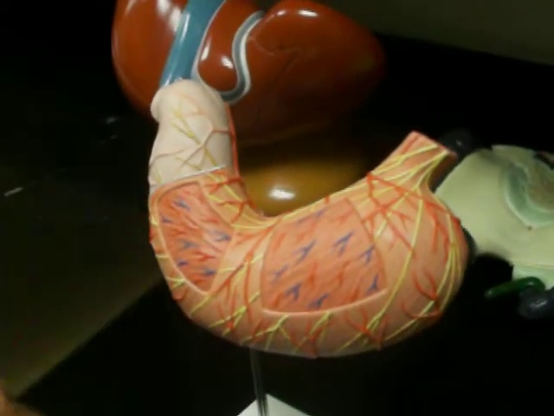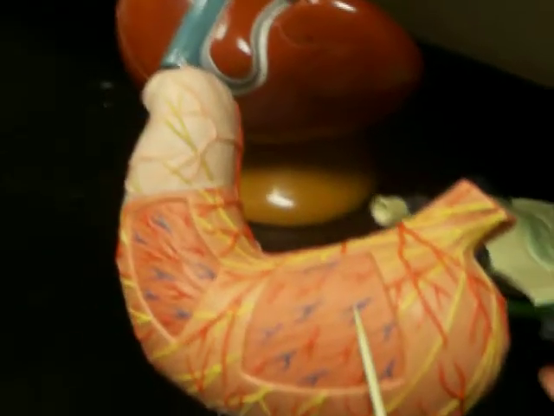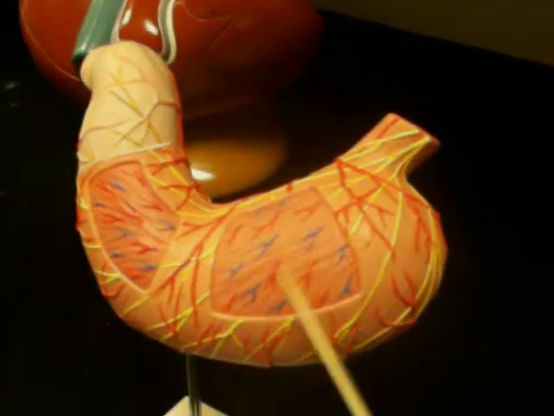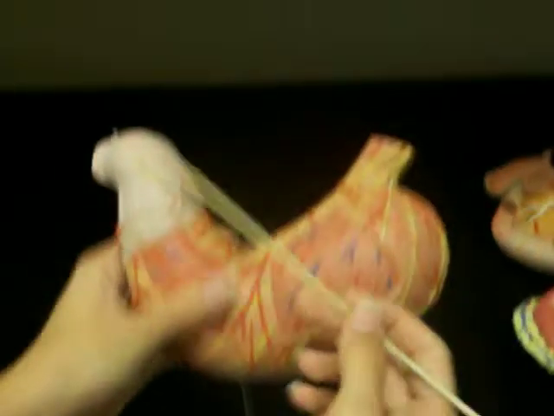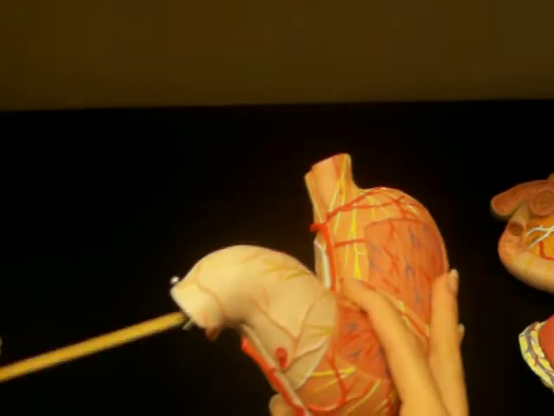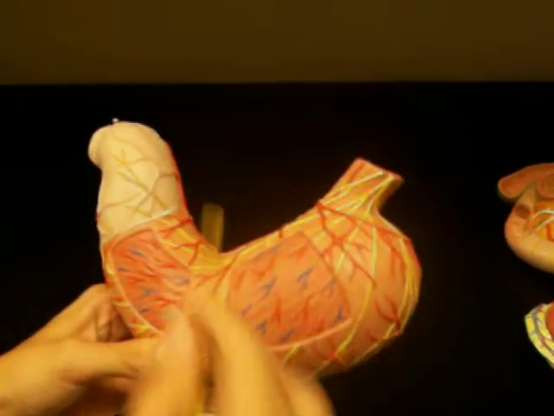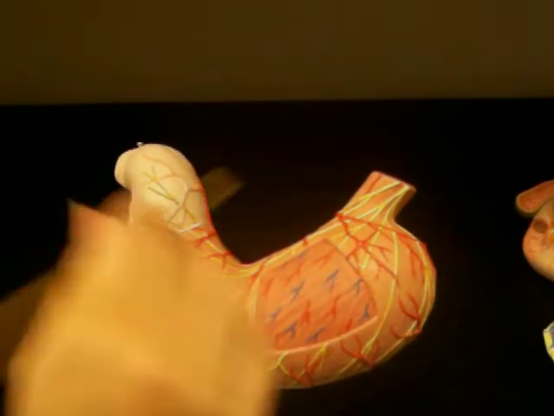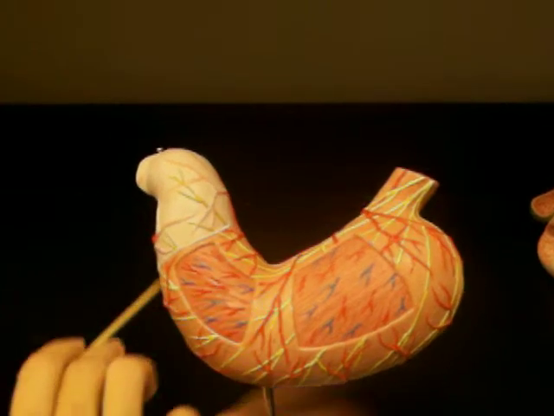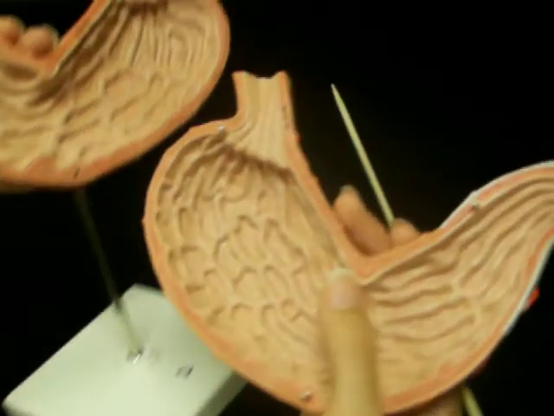This is your stomach, you have your fundus, your body, you have your gastric veins and arteries, then you have your cardiac region, cardiac sphincter, pyloric region, pyloric sphincter, then you have your lesser curvature, your greater curvature. This would be your left gastric, your right gastric, your right gastro-omental, and your left gastro-omental. Then you have your rugae, which is all of that.